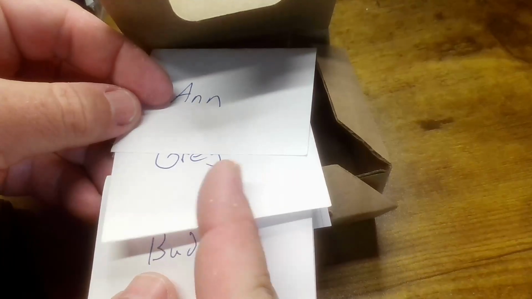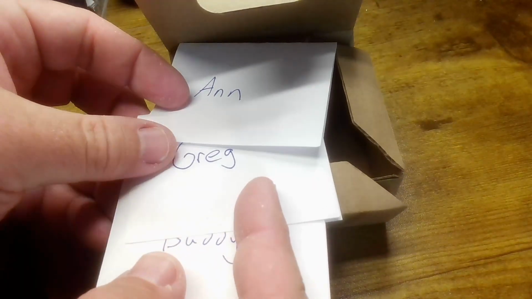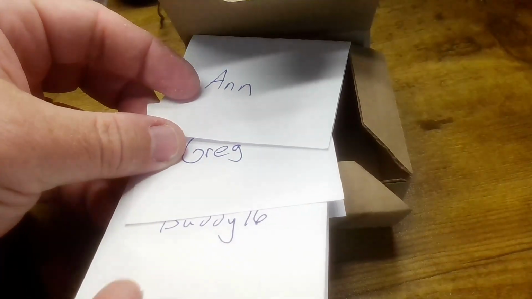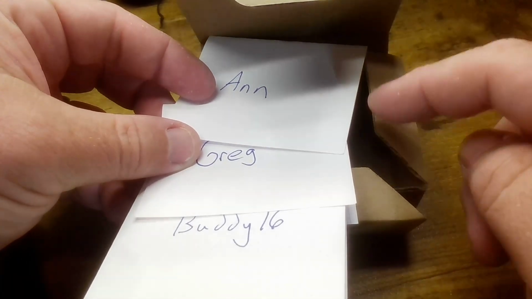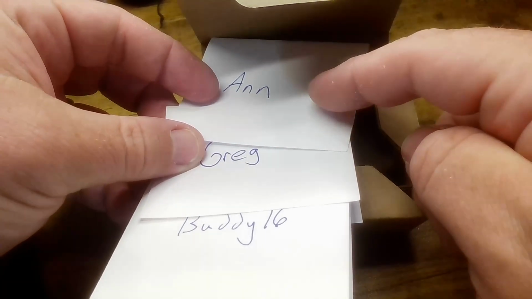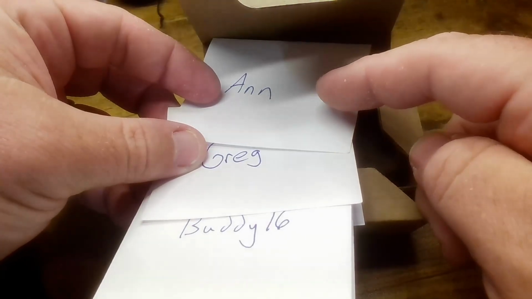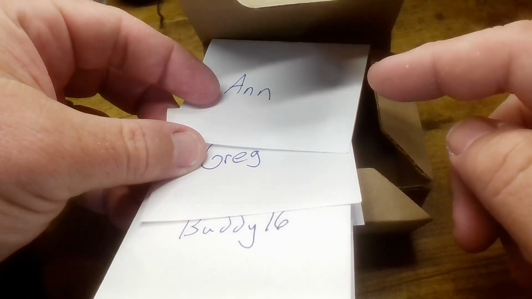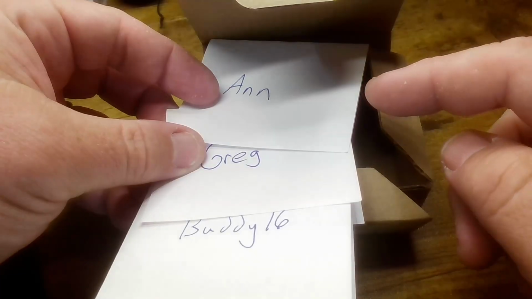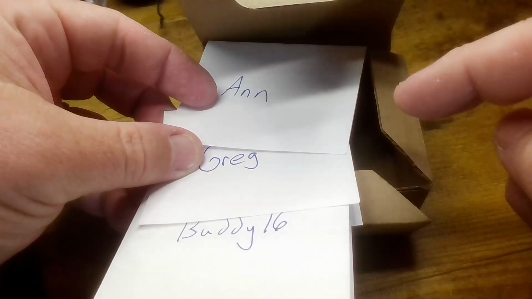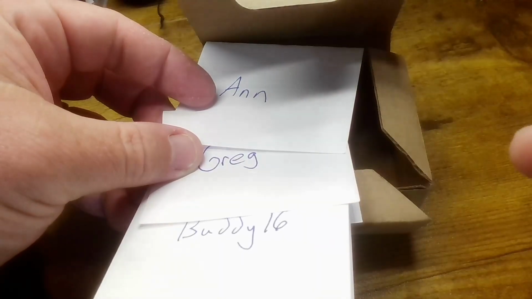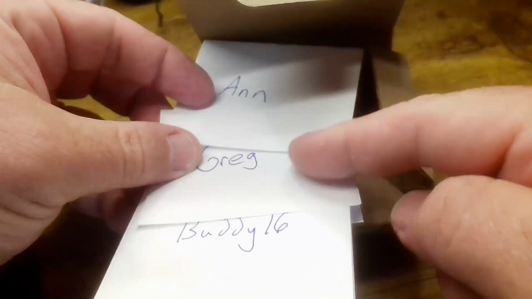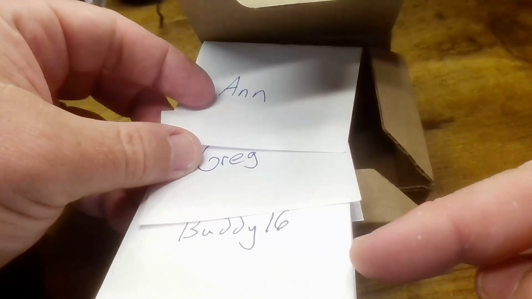I pre-thought about it, right? So in an array, it's not just my box, but it's my box, the first index item, which is always labeled 0. Please don't ask why. That's a computer science thing that is above my pay grade. But my box 0 is Anne. My box 1 is Greg. My box 2 is Buddy 16. Right? So all of these are stored in an array.